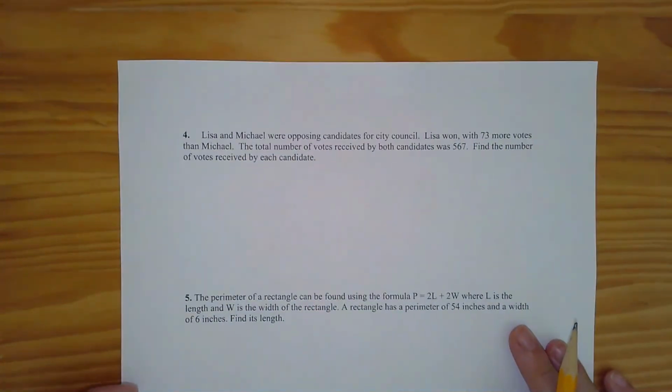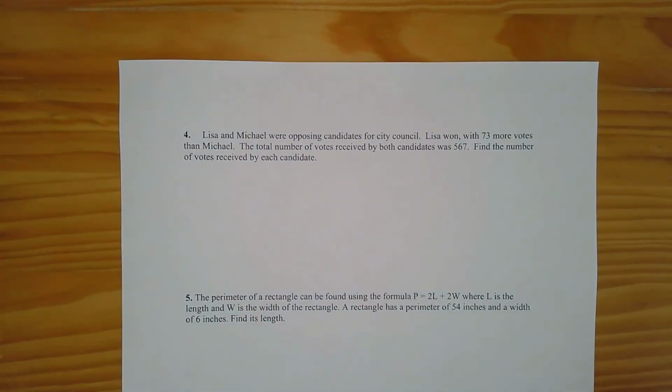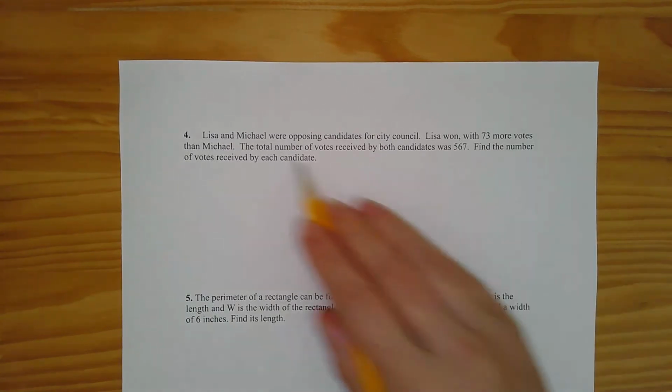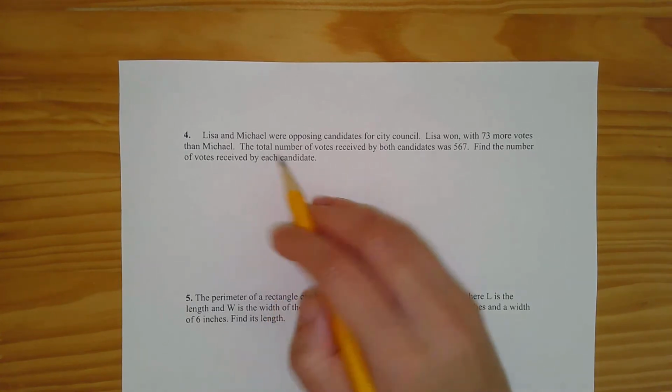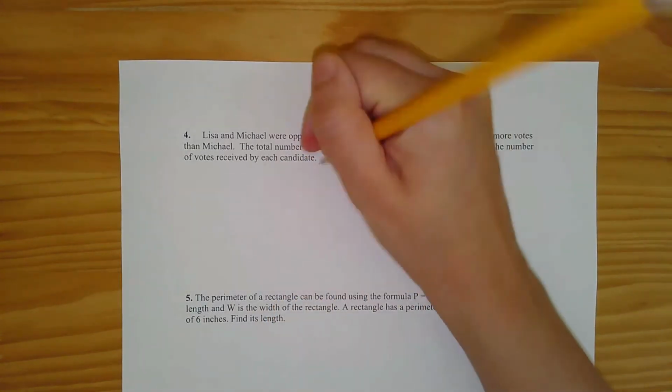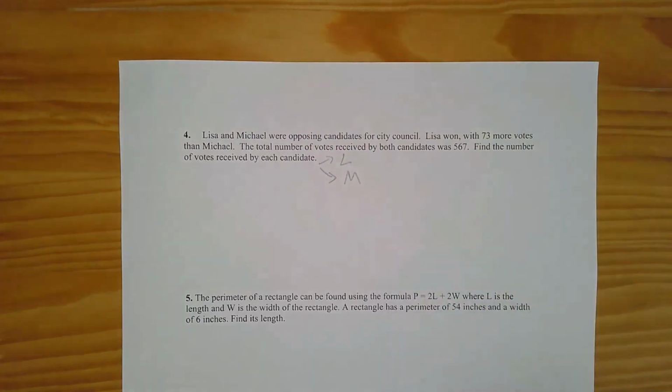All right, let's see if we can do one more. Number 4 says that Lisa and Michael were opposing candidates for city council. Lisa won with 73 more votes than Michael. The number of votes received by both candidates was 567. Find the number of votes received by each candidate. So the thing that I'm looking for is the number of votes that Lisa got and the number of votes that Michael got. So how about we use an L for Lisa and an M for Michael?